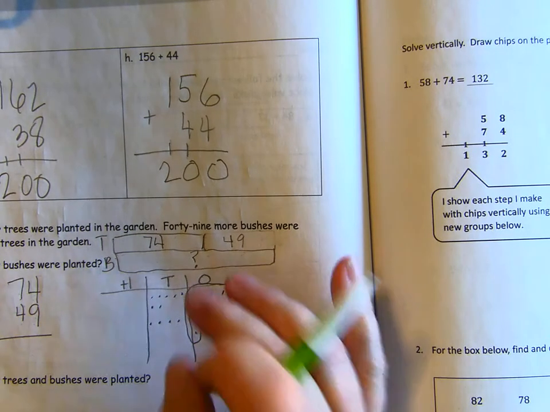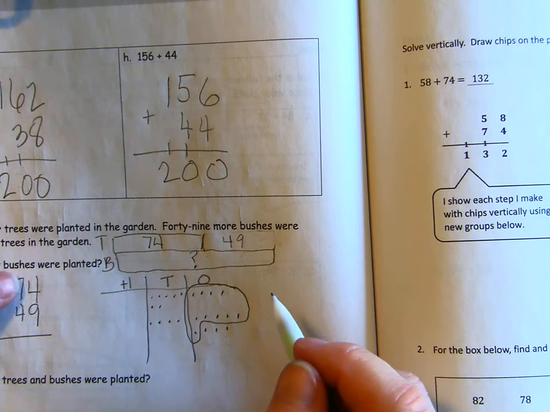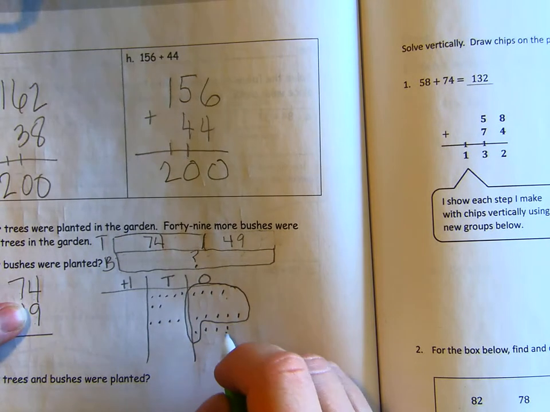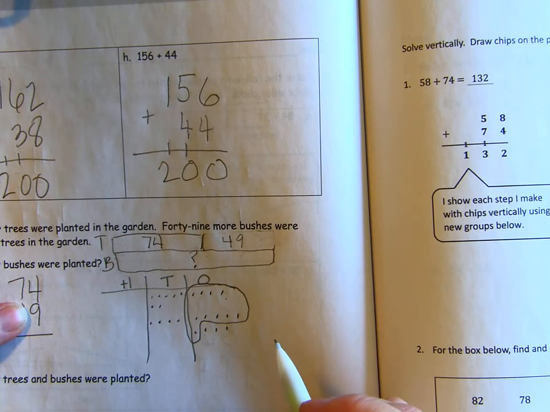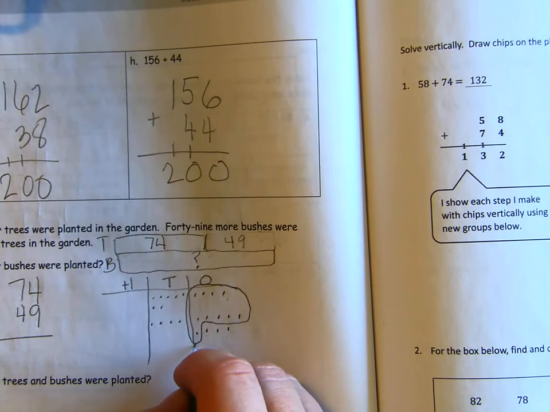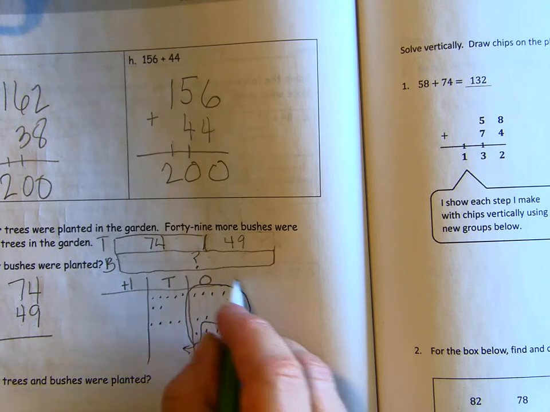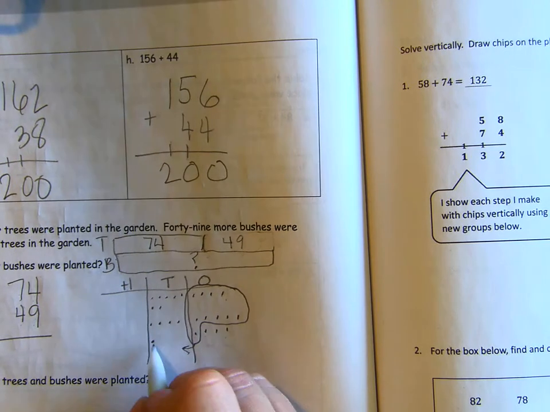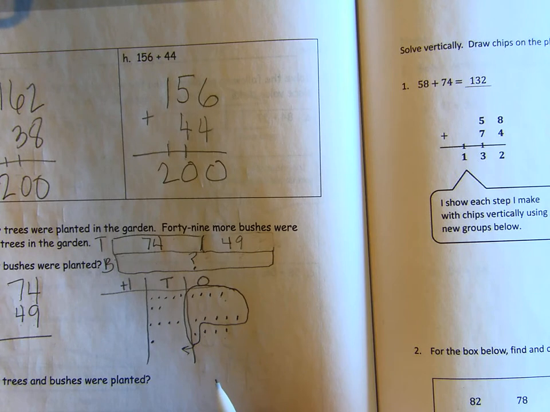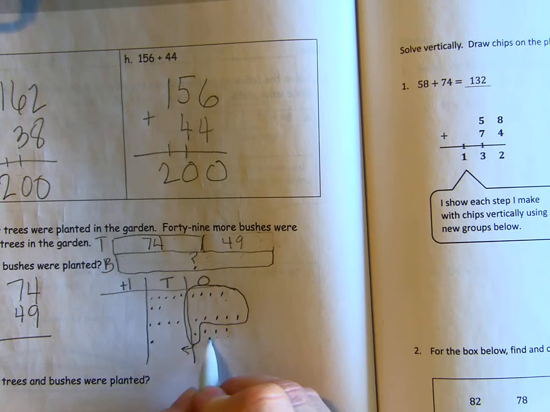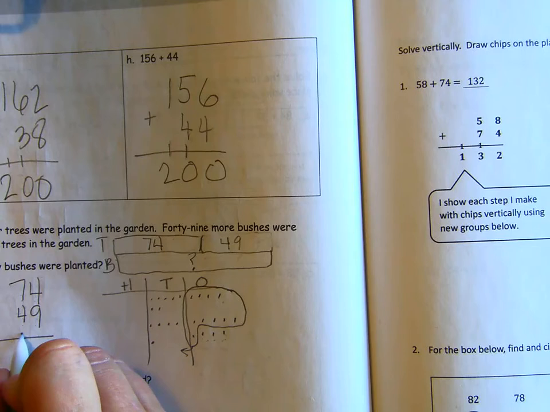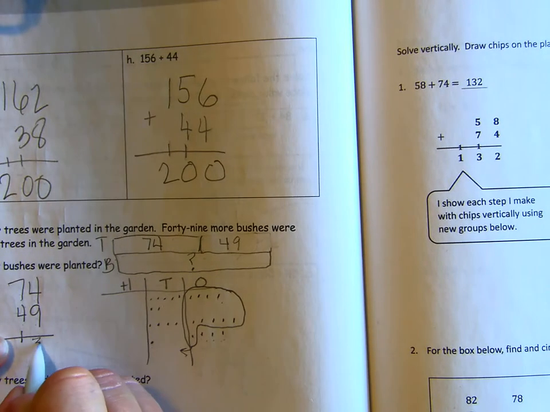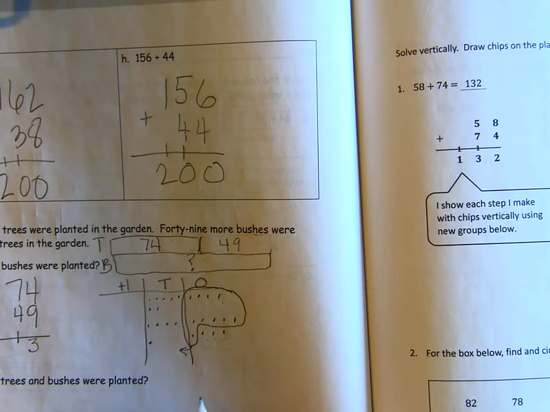Either way, you need to have a circled group of 10. 4 plus 9 is 10 and 3, which is 13. I'm going to bundle that up. So I draw my circle, draw my arrow, and I move it over. I have 3 left in the ones. So I'm going to write 1 ten that I moved over and 3 left in the ones.